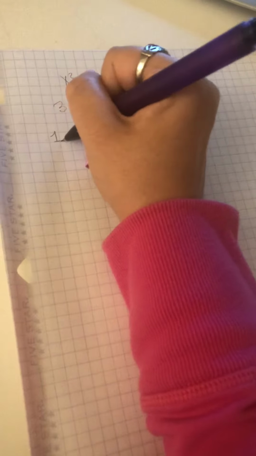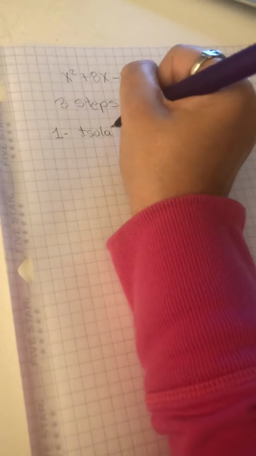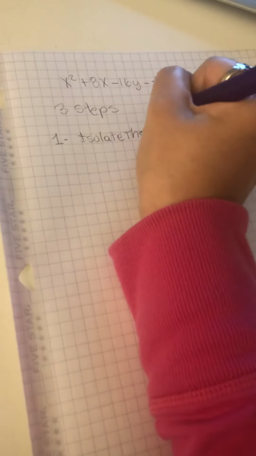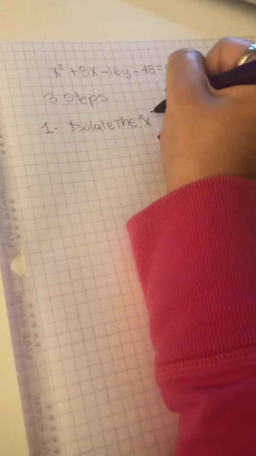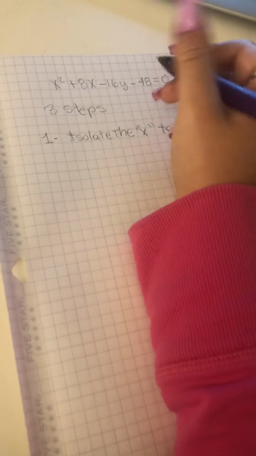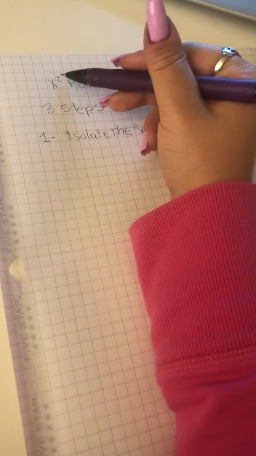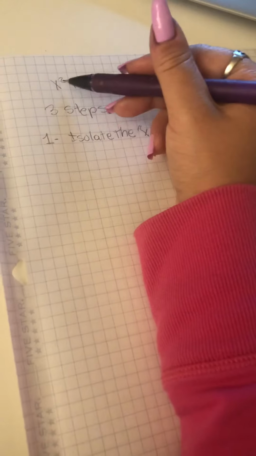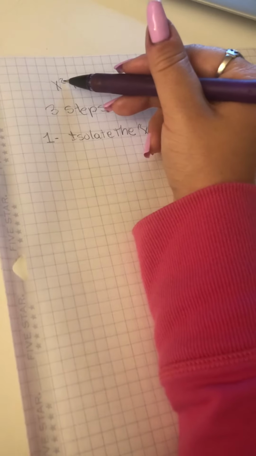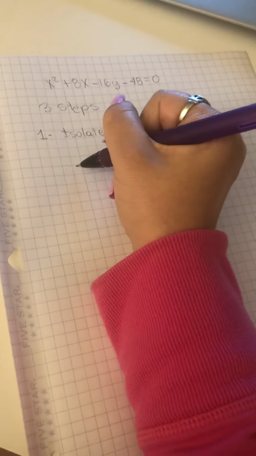Number 1, isolate the x terms. So we have to isolate the x term, because if the one that is squared is the y, we will isolate the y terms, okay? So now let's isolate the x term.